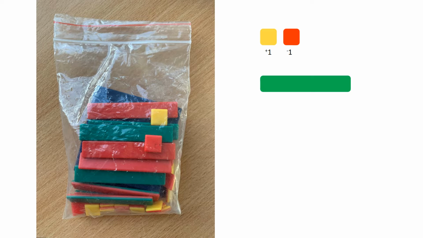Then we have these bars. So we have this long green bar, and again if you flip that it becomes a red bar. Each of these bars represents the letter X. So we have positive X for the green bar and a negative X for the red bar. Now in actual fact I can assign anything that I want to those, so it could represent a positive A and a negative A, for example.